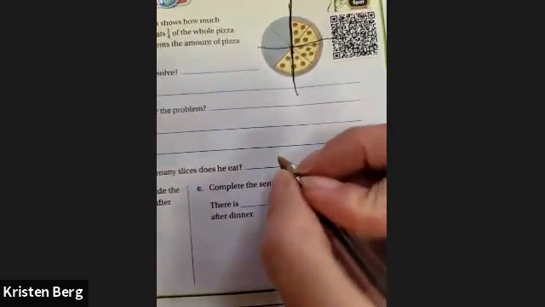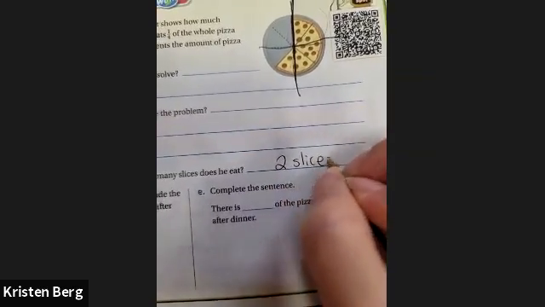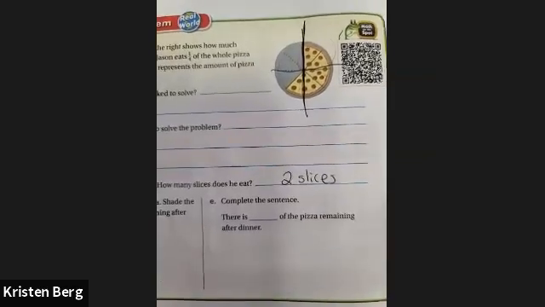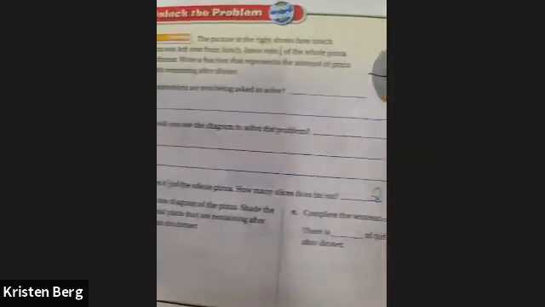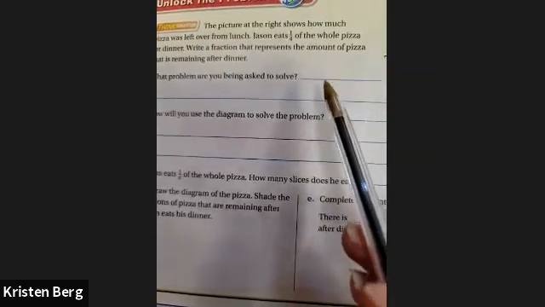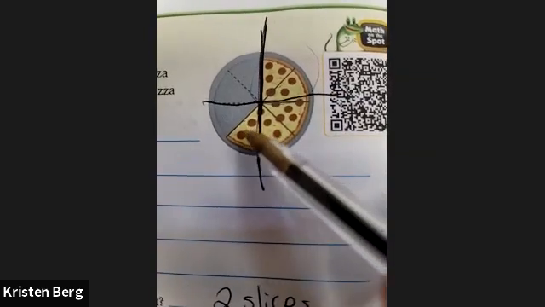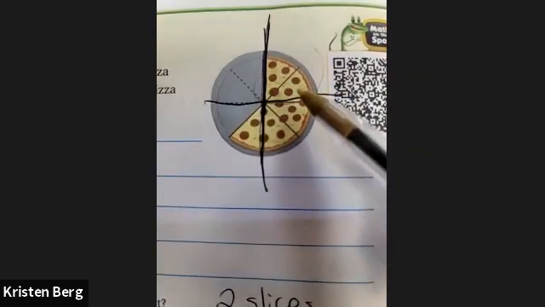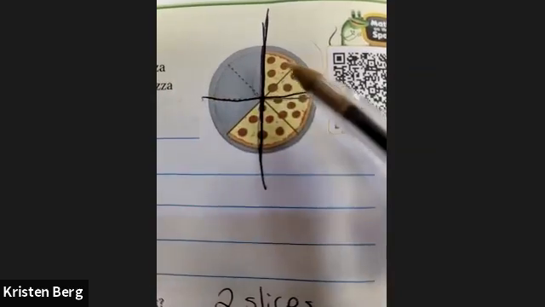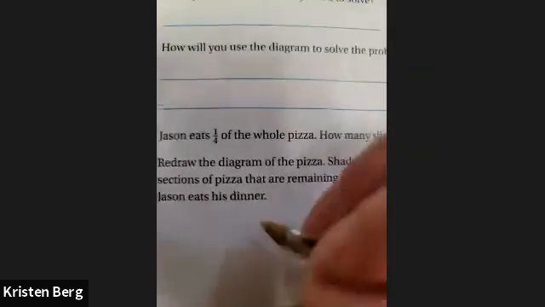How many slices did he eat then? Well, that would have been 2 slices. So in order to do this, they want to know how much pizza would be left. Well, what was there? So 1, 2, 3, 4, 5 out of 8. So that would be 5/8 were remaining.